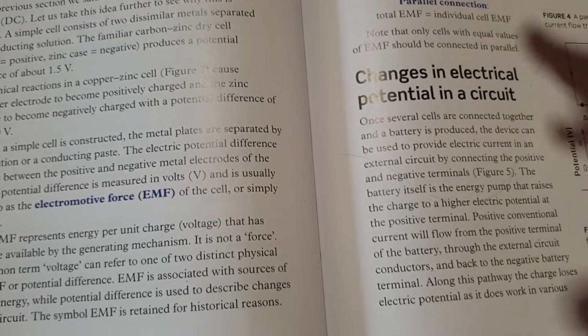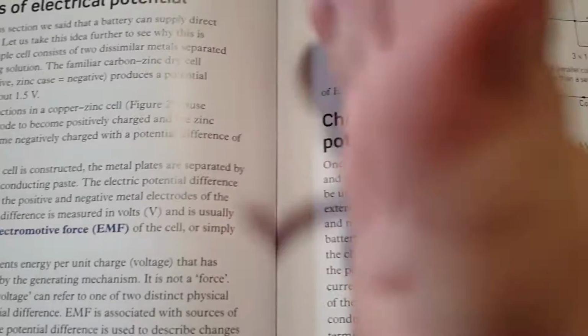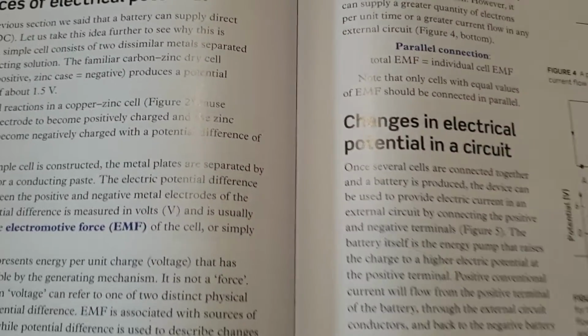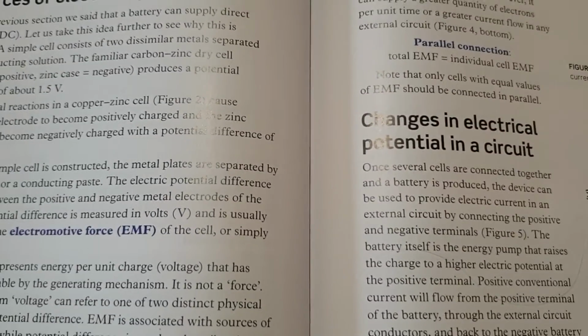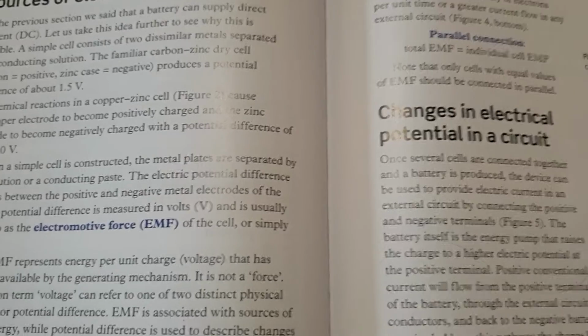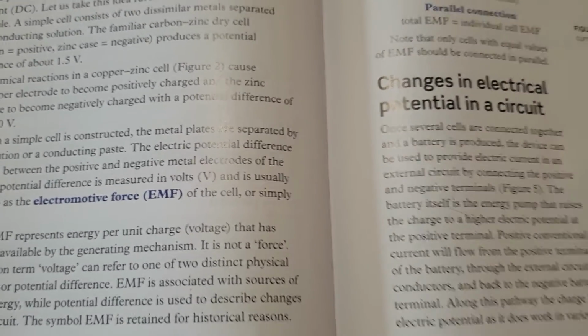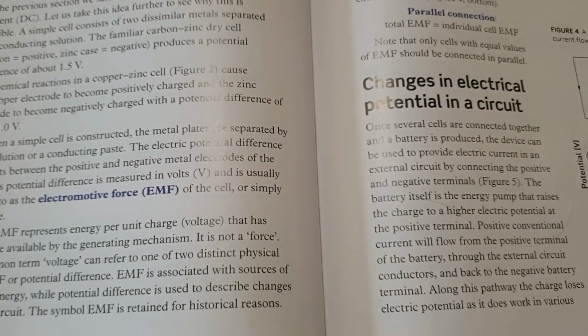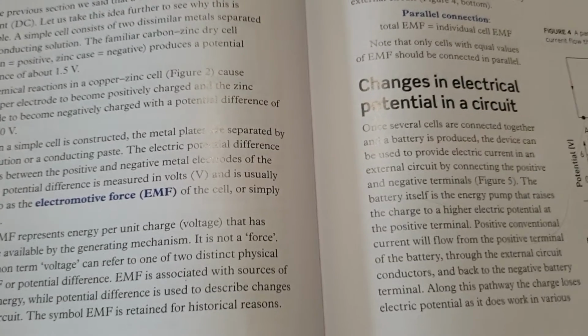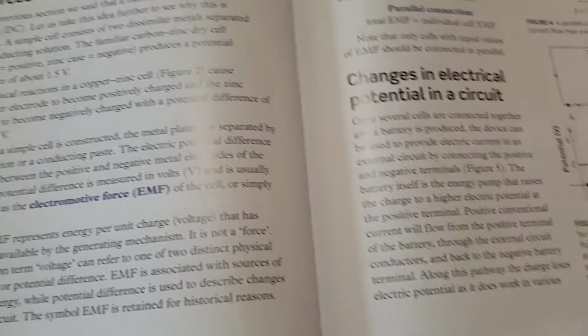The word battery actually comes from a lineup of things in a row. So you can have a battery of cannons at a fort, or a battery of, I don't know, usually they talk about it in terms of rifles and cannons and whatever, where they have them all lined up in a row.